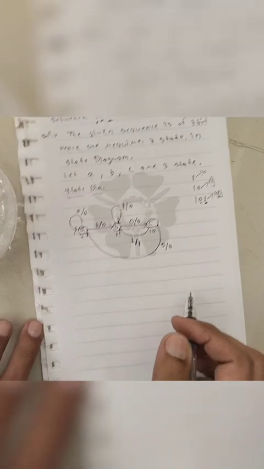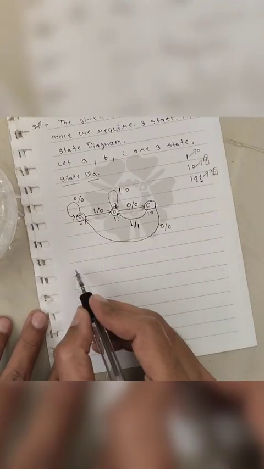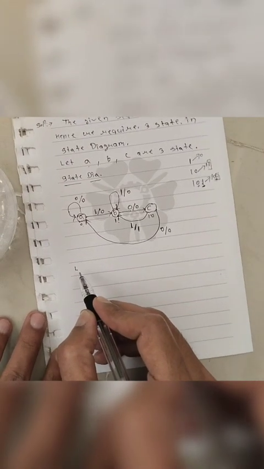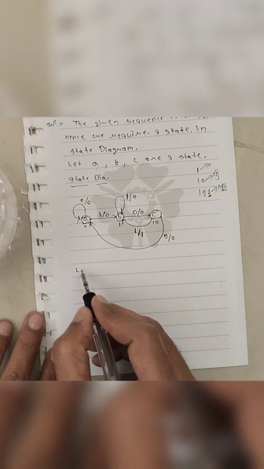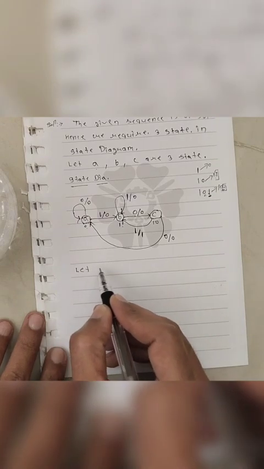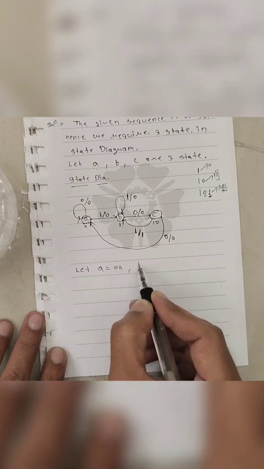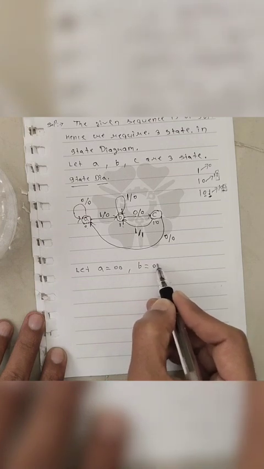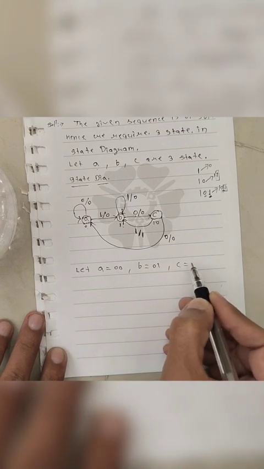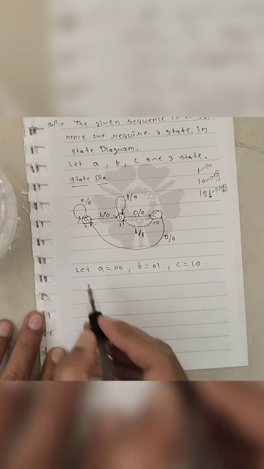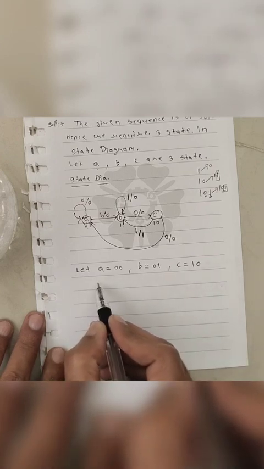Now let us consider the three states. A has the bit sequence 00, B has the bit sequence 01, and C has the bit sequence 10. Also we have to consider the present state and the next state.